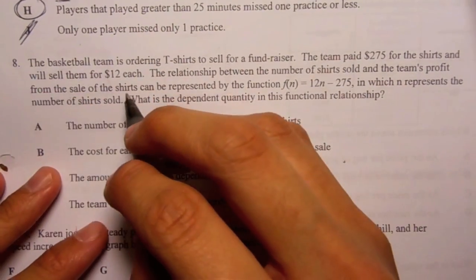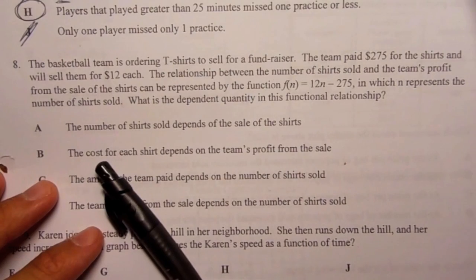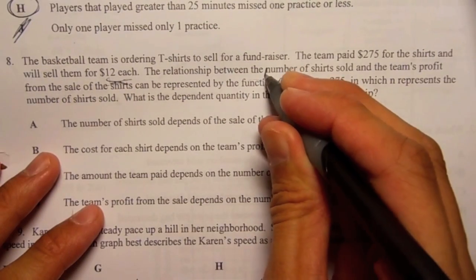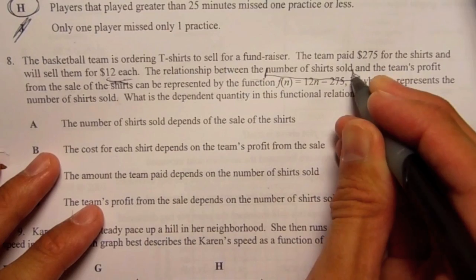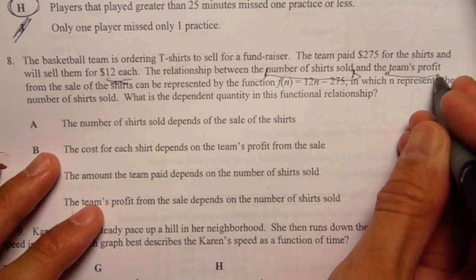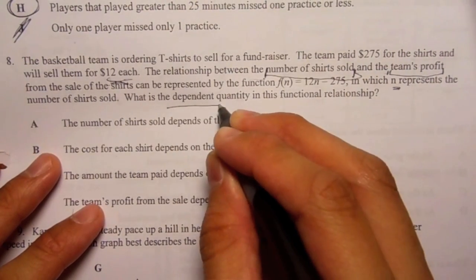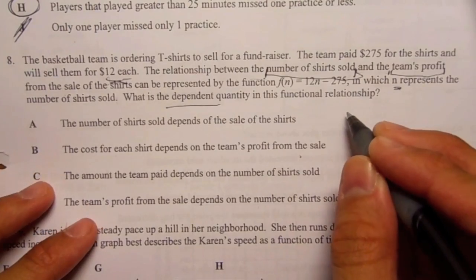Anyway, last problem for part 1. Number 8. The basketball team is ordering t-shirts to sell for a fundraiser. Here's my 2 variables. Number of shirts sold and team's profit. What is the dependent quantity in this functional relationship?